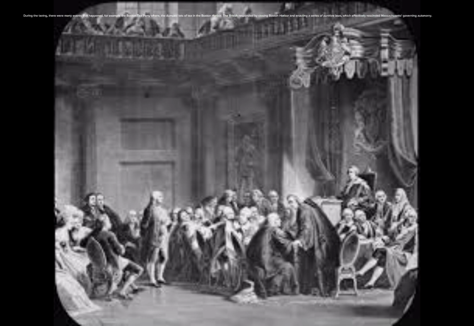The British responded by closing Boston Harbor and enacting a series of punitive laws, which effectively rescinded Massachusetts' governing autonomy. In late 1774, in support of Massachusetts, 12 of the 13 colonies sent delegates to Philadelphia, where they formed the First Continental Congress and began coordinating resistance to Britain's colonial governance.